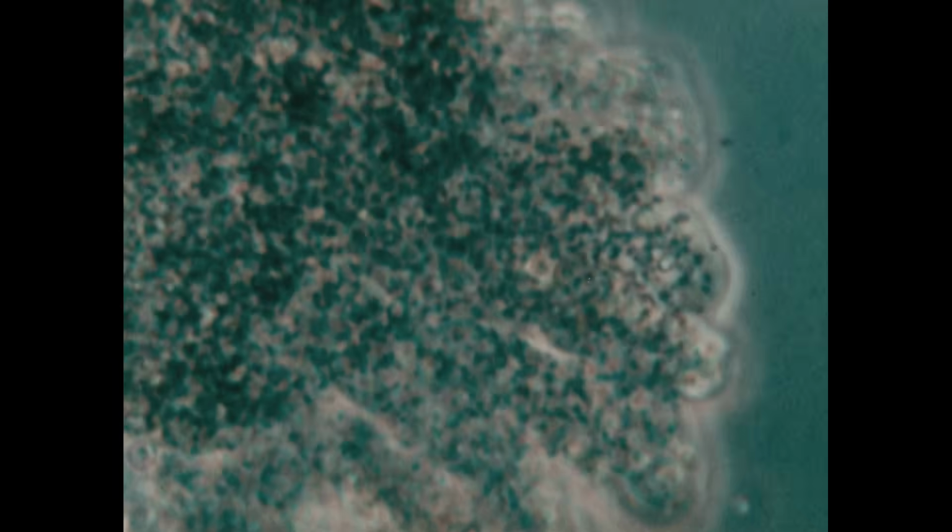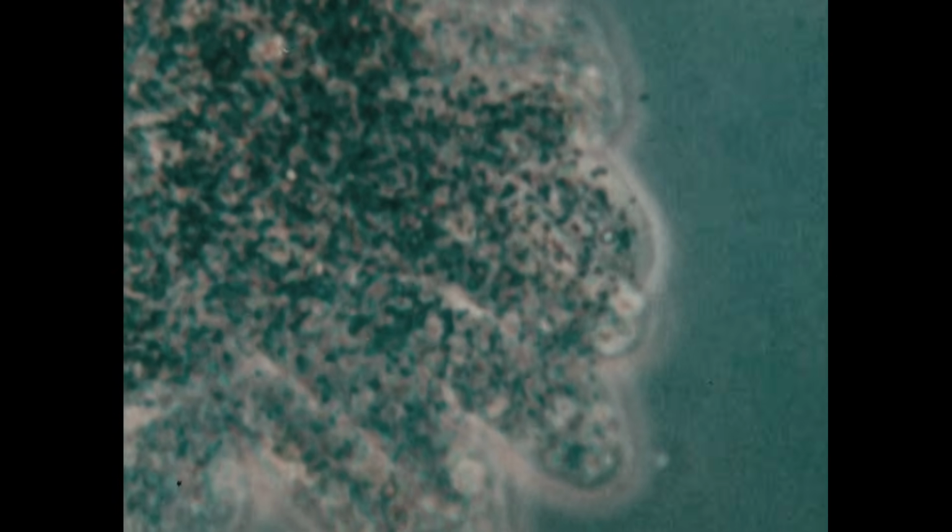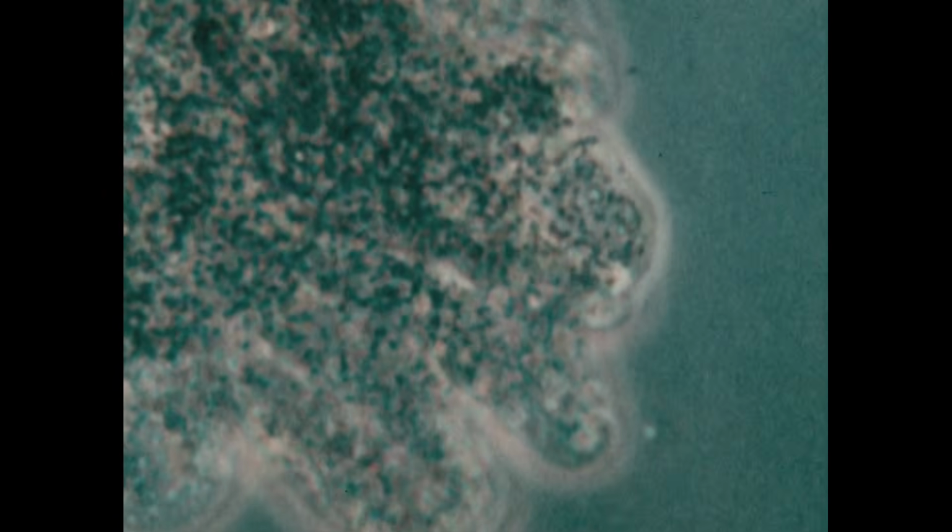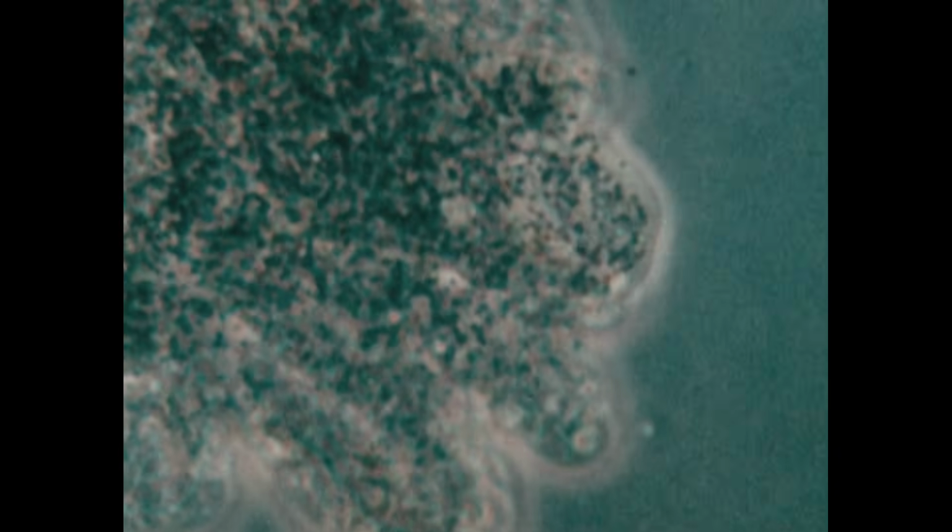If you look closely at a drop of pond water, what you'll see is a vision of life on Earth as it looked 1 billion years ago. This is an amoeba, and cells much like these were probably the first animals to evolve on our planet.